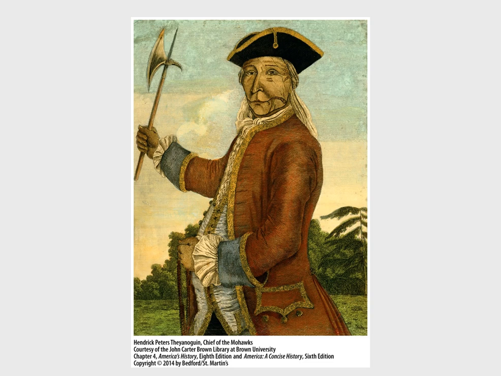All right, this is Chief of the Mohawks. His name is Chief Hendrick. He is a British ally in the 7 Years' War, or the French and Indian War is what we call it here.